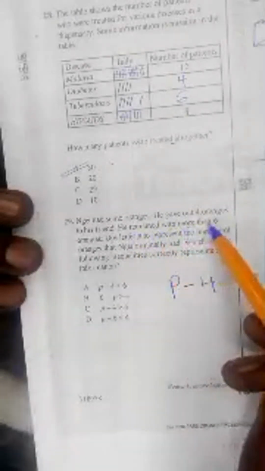The remainder, he remained with more than 6. So these oranges are greater than 6. The smaller side represents less. So they want the inequality that represents this. This is how it should be written. Therefore, the right answer there was C.